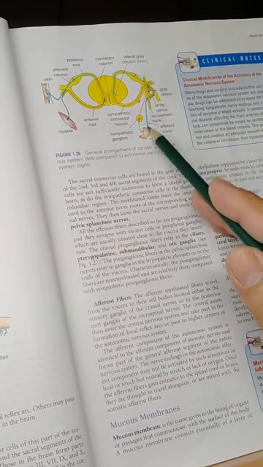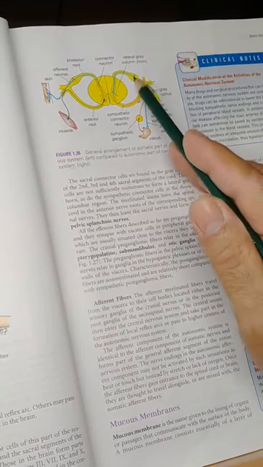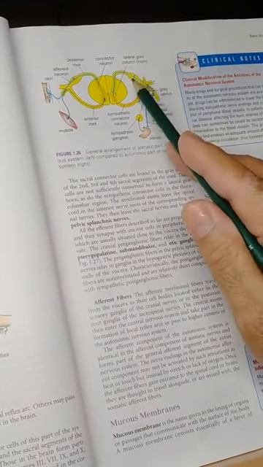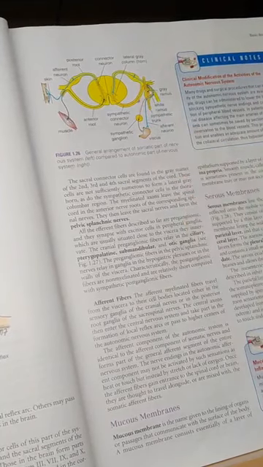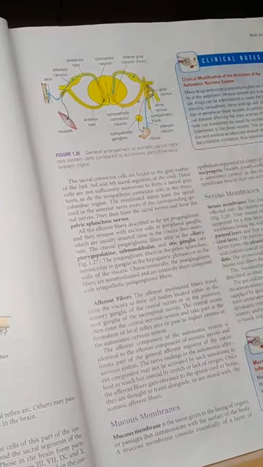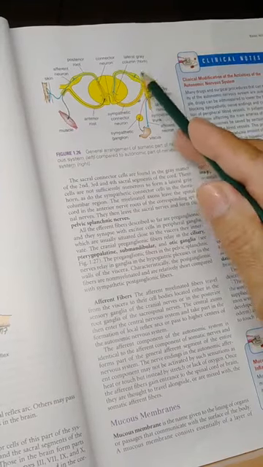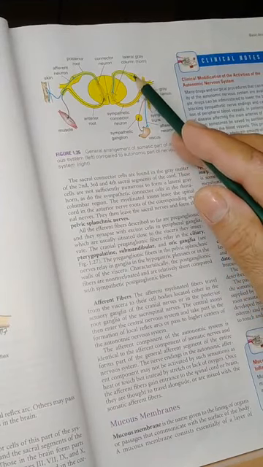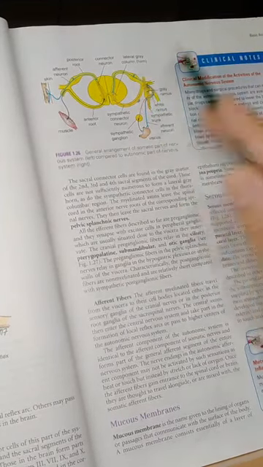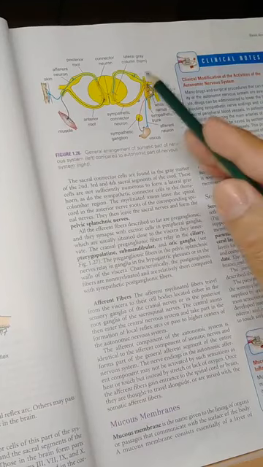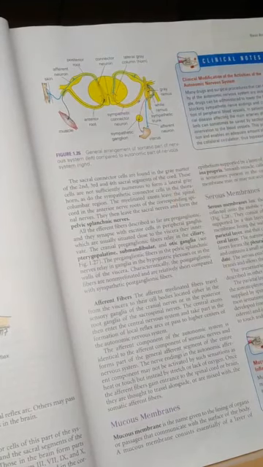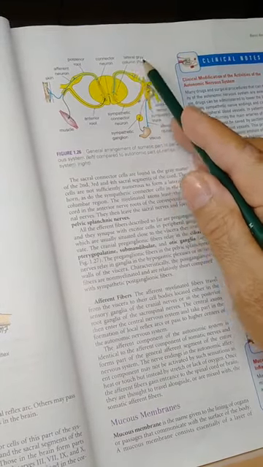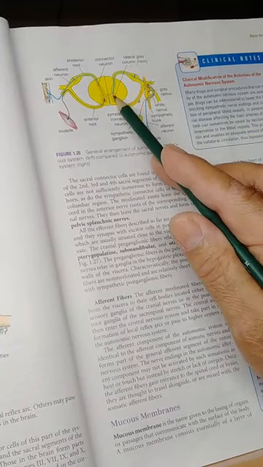Because the cell bodies of this afferent neuron are also found here in the posterior root ganglion, which contains both somatic and visceral neurons. Try to see the picture: this goes into the posterior root ganglion, then goes inside, but where will it go? It will go into the lateral horn, or lateral column, of the gray matter.